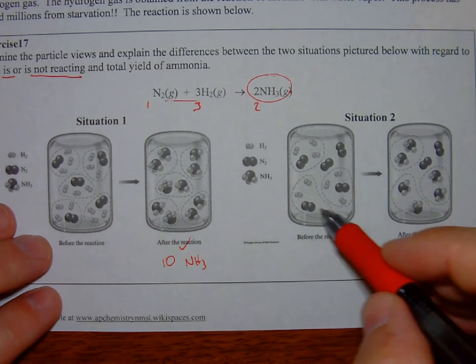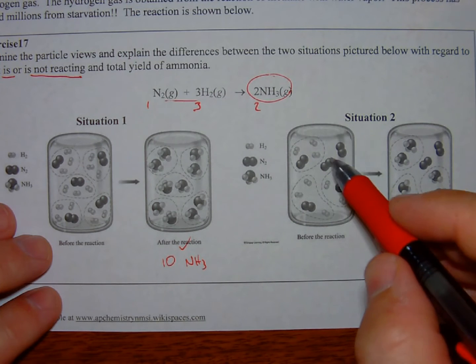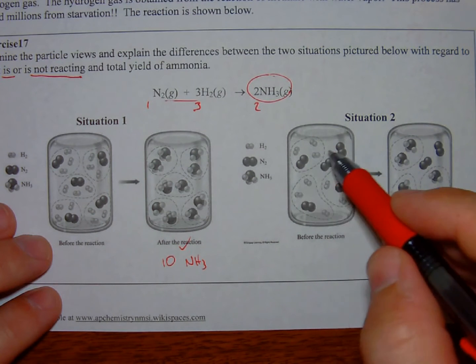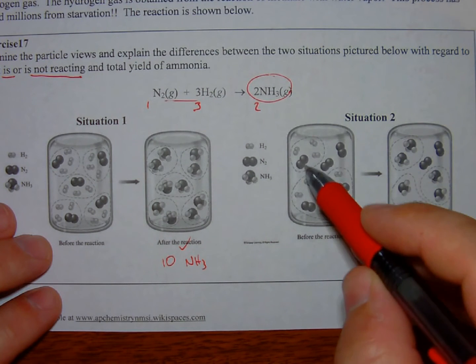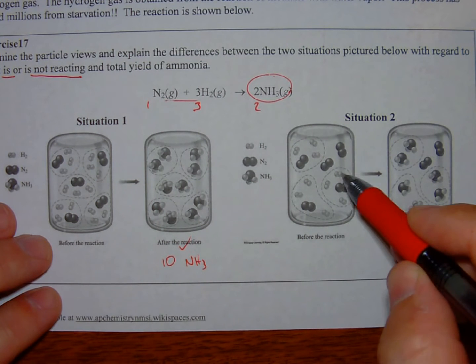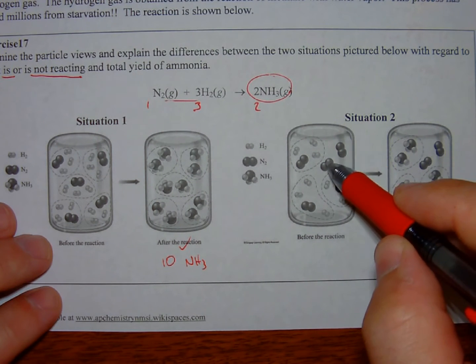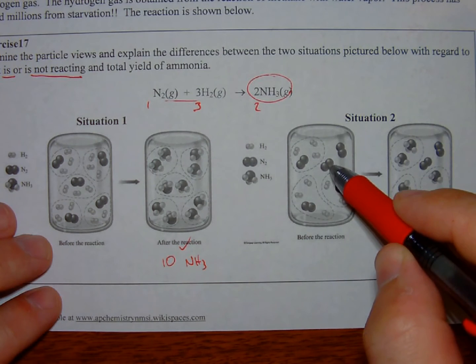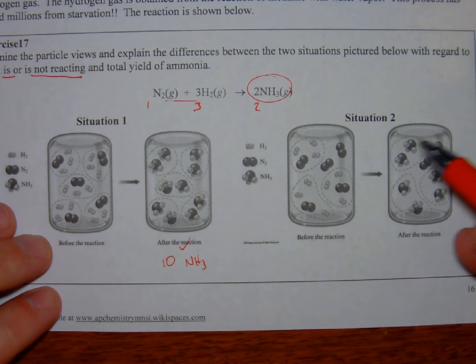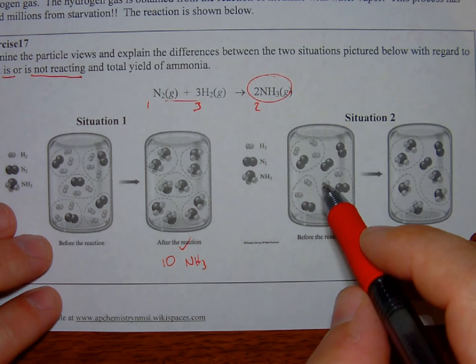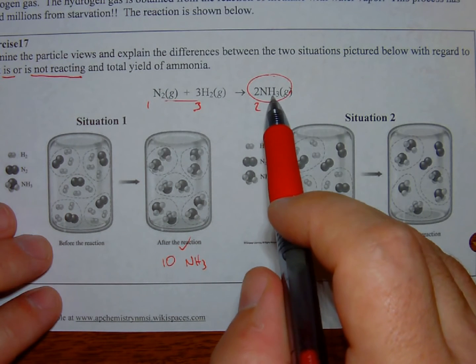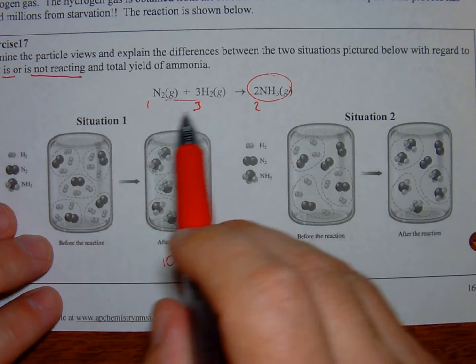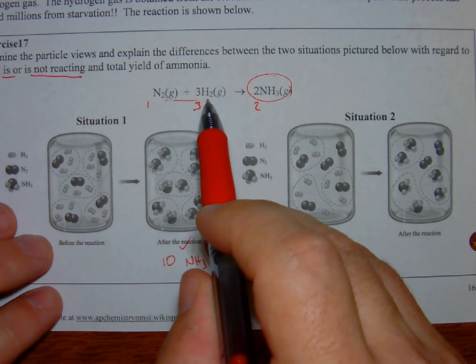Okay, so we have encapsulated our packets with our dotted line here. 3 of those for every one of those. But notice that we have these extra nitrogens floating around here. We have 2 extra nitrogens and no hydrogens to react with them. Because in order for this reaction to progress, we have to have 1 nitrogen for every 3 hydrogens.